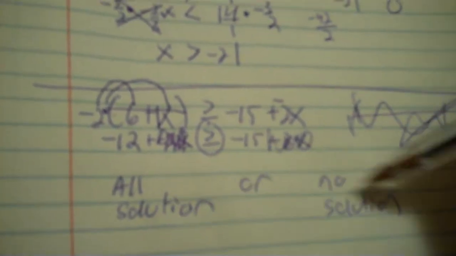Now, here's how you tell. You have to circle which one it is. All solution, no solution. Negative 12 is bigger than negative 15. The sign should open up towards the negative 12, and it does. So it's all solution, okay? If it opens up towards a smaller number, then it's no solution, okay? So if this is my bigger number, sign opens up towards that number, so it's all solutions, okay? Next problem.